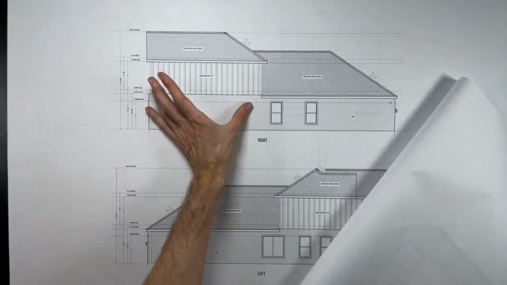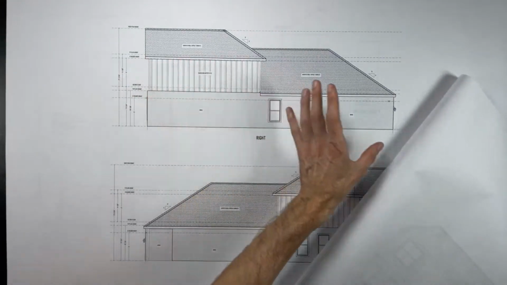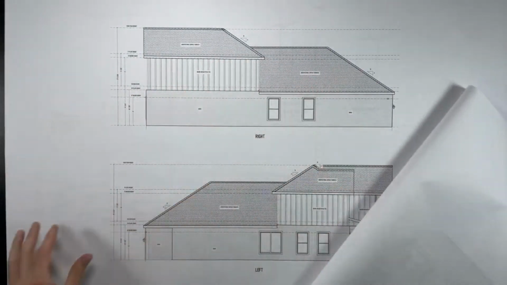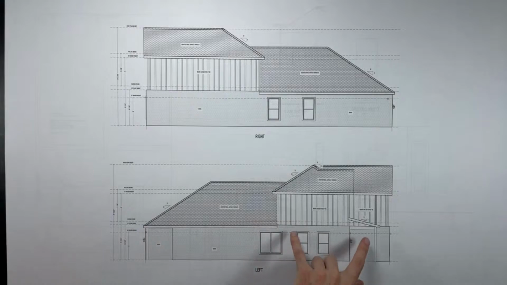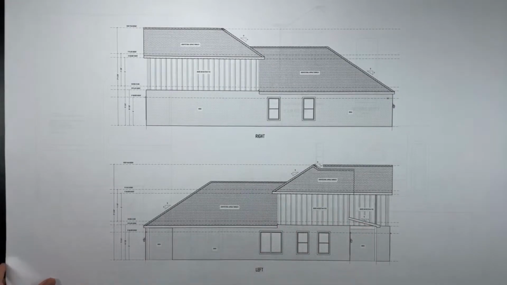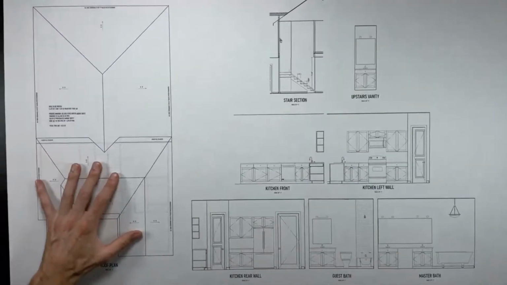Okay, so here's the whole front of the house. Here's the back of the house. Very simple roof here. Very natural. We got this little porch in the front. Nothing crazy there. And then here is our roof plan.